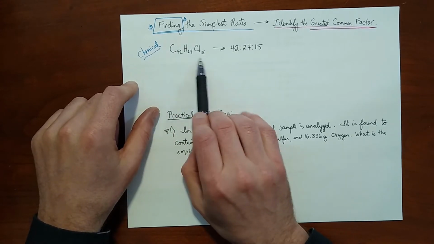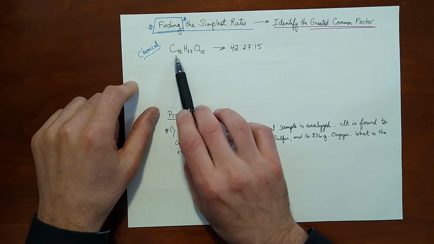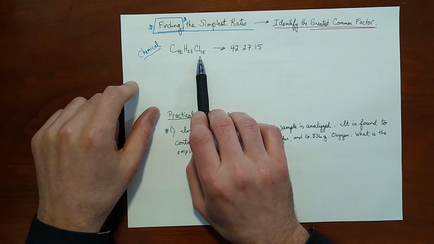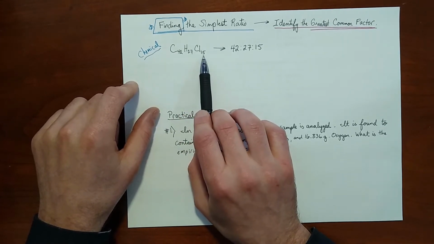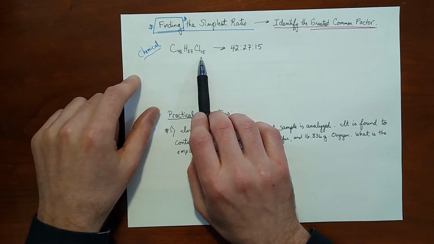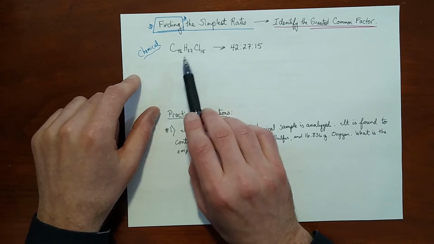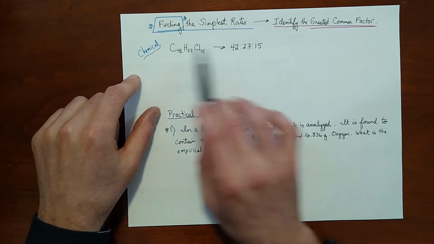So I have here a chemical which is entirely made up, fictitious. I don't believe this really exists. I based this on a real chemical, but it's a multiple of it, and we'll find out what that real chemical is when we actually derive the empirical formula for this chemical. So right now the ratio between the elements for carbon to hydrogen to chlorine is 42 to 27 to 15. Okay, so I have a chemical formula.